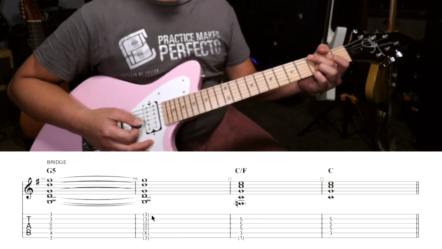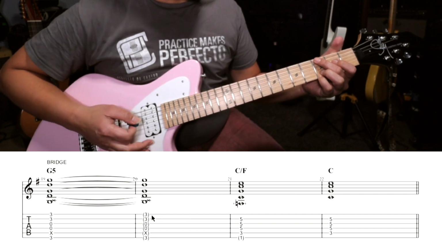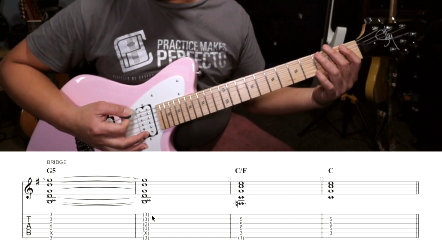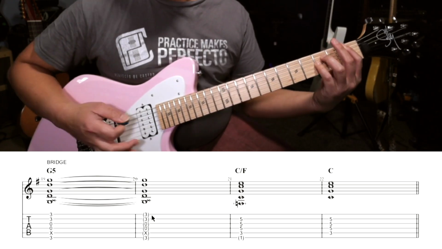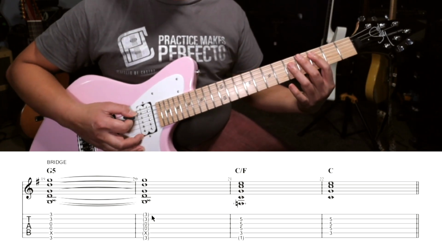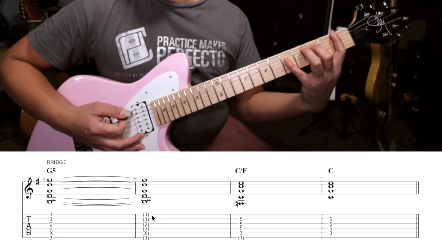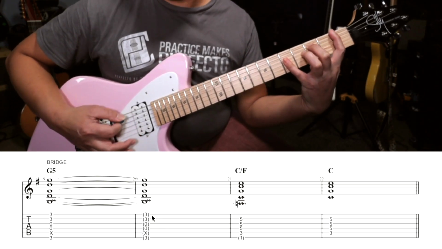Now for the third measure, we have a quick polychord action because the bass and the other guitar goes to F. But for my part, I went to C. So you get this interesting C over F chord.